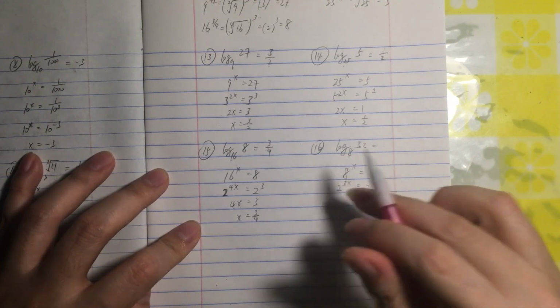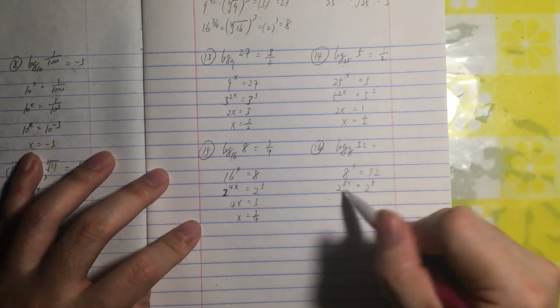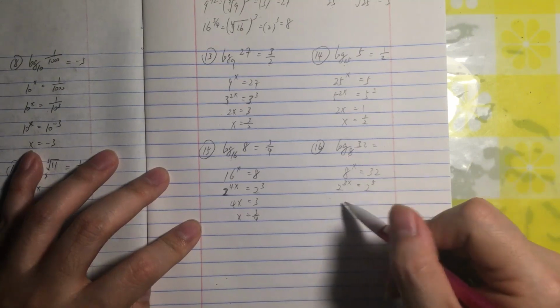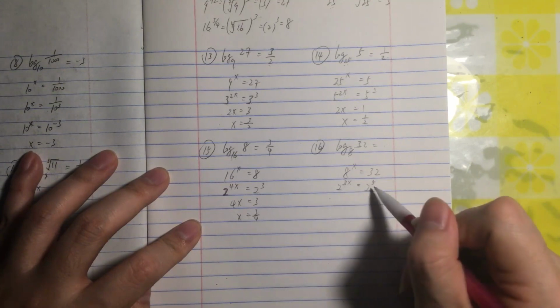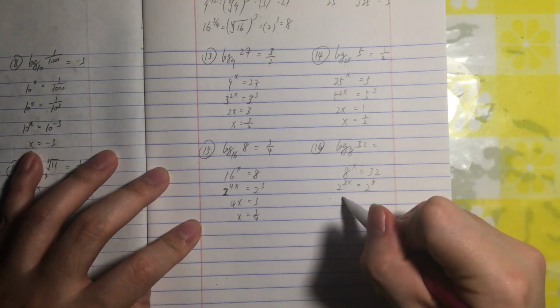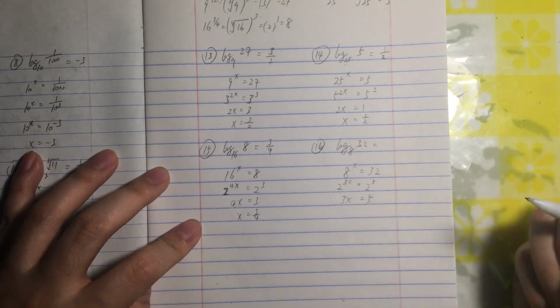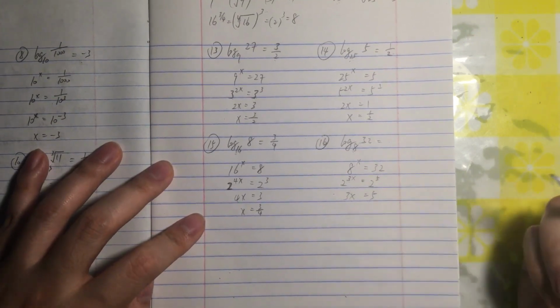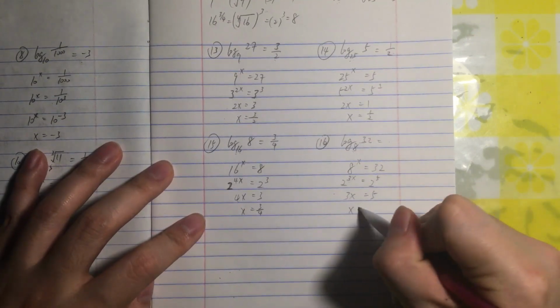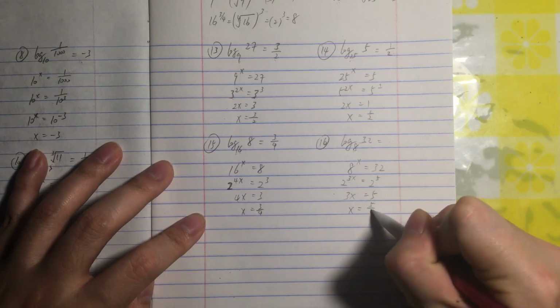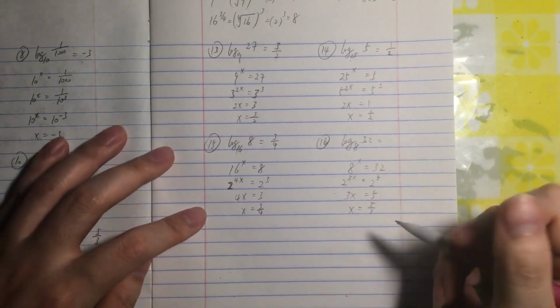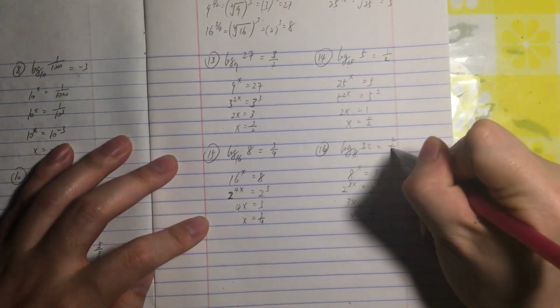Then, by matching the left side and right side, we can see that their base is exactly the same. If the base is the same, the exponent must also be the same. So we have 3x equal to 5. Next, I can divide both sides by 3 to get x by itself. x equals 5 over 3. So the answer is 5 over 3.